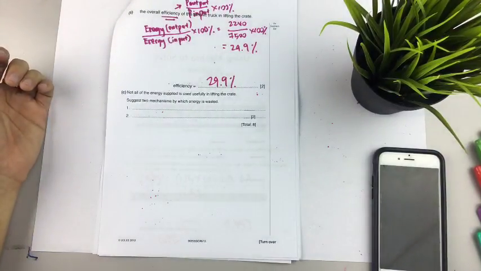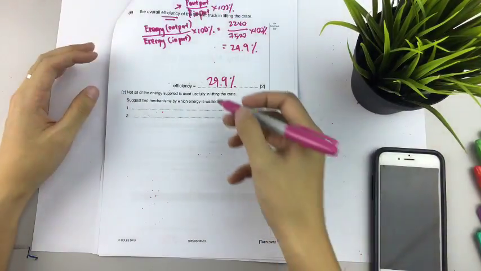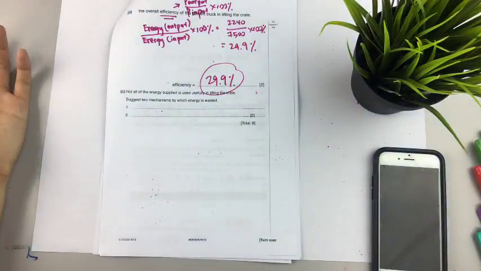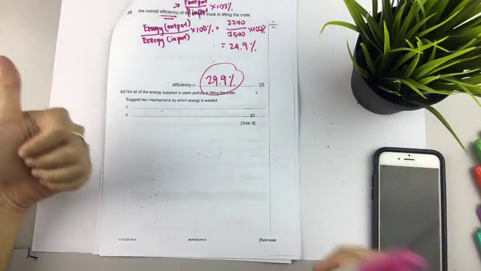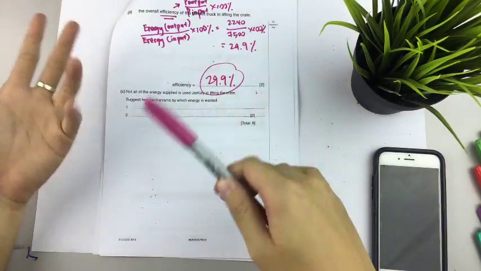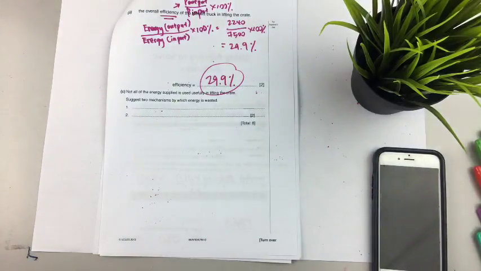Okay, so not all energy supplied is useful, correct? Because it's not 100%, it's always less than that. So what energy can be wasted? Okay, sound, heat. These are the energy that you commonly use to mention about energy loss.